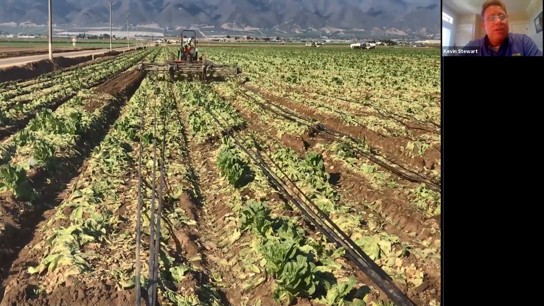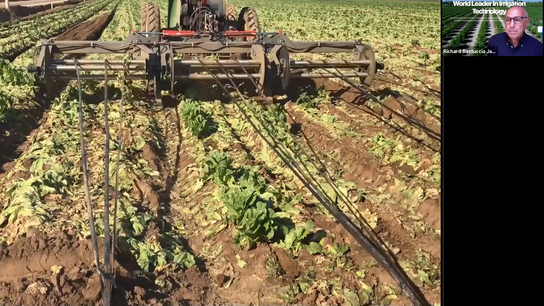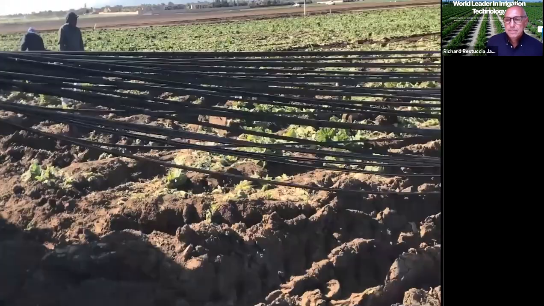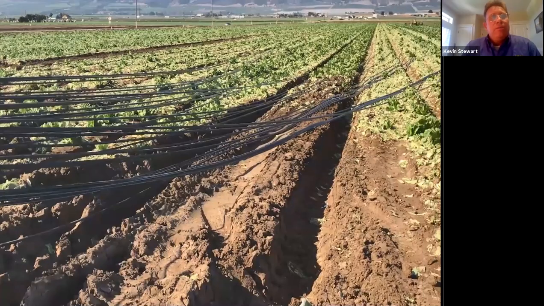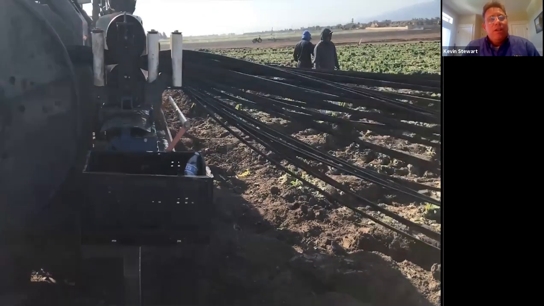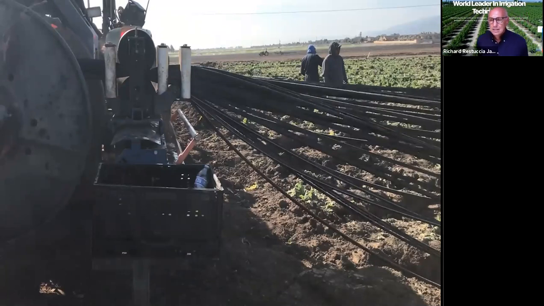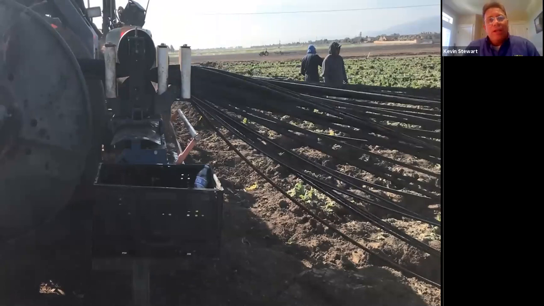Kevin, do you have any video or photos of installations of tape? I don't. Not in this presentation. This is picking the tape up from the field, and then it's getting wound onto a binder, and then this will be sent to a recycler. Yeah, Richard, I don't. Okay. I kind of missed that. If somebody specifically is looking for that, I can find something and send that to that individual.